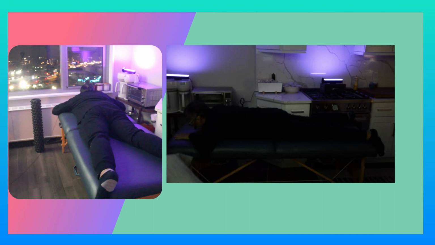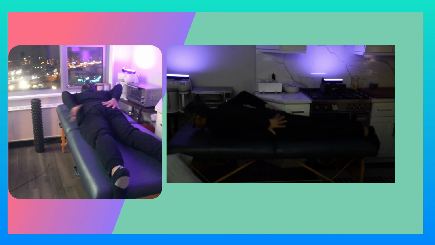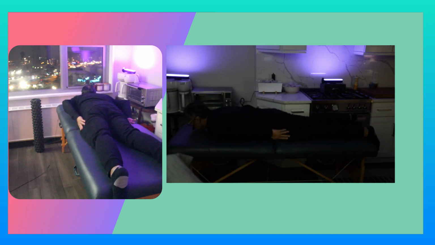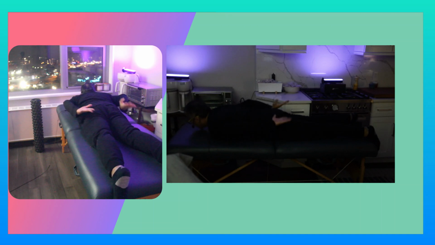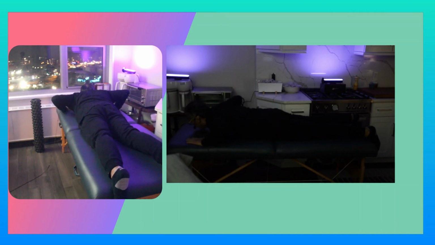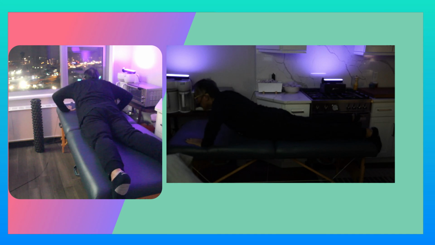Okay, so you want to lie down like such, basically like a yoga pose. I forgot what it's called, but make sure your pelvis is all touching the floor, leg is straight, and you're kind of doing a push up like such.